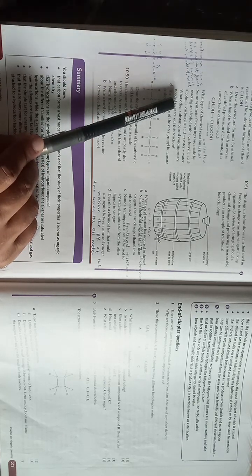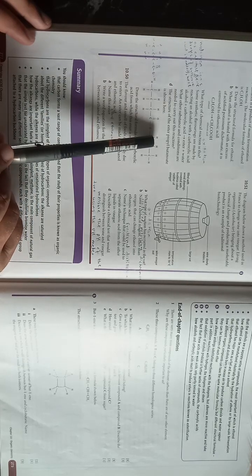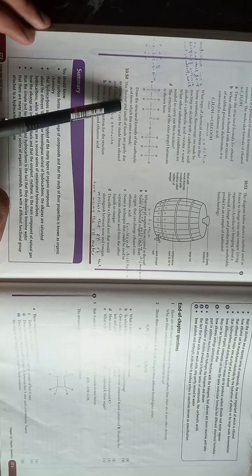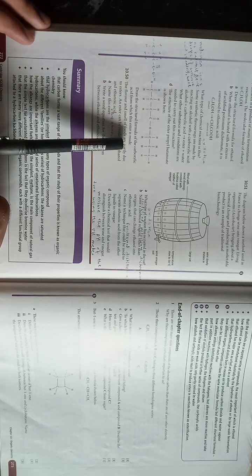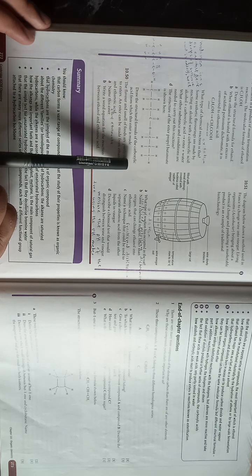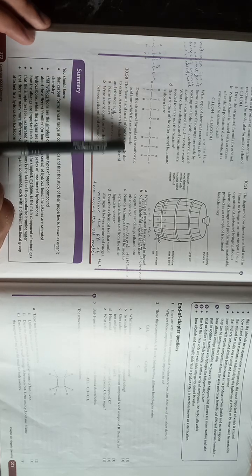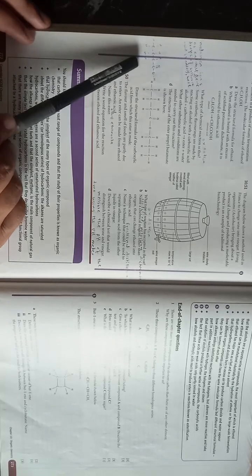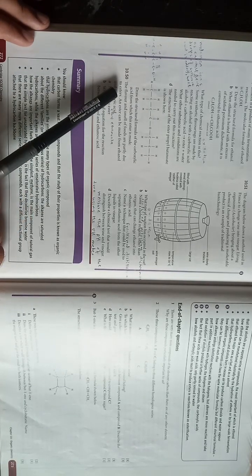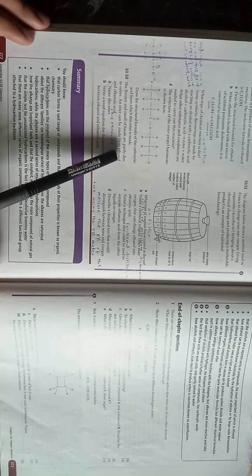Yes. Okay. The structure of the ester propyl butanoate is shown here. Draw the structure formula for the carboxylic acid from which this ester is made. So we have to make the structural formula of the carboxylic acid from which the ester is made. So this is CH3, CH2, CH2, and then this is COOH. From this it is made.